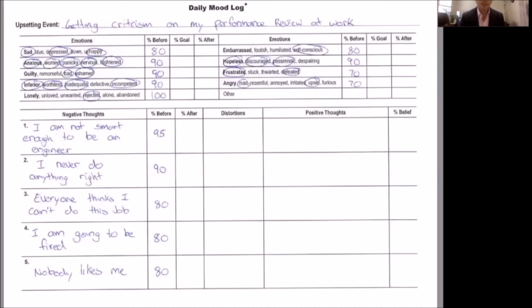And because of this, I felt a combination of emotions: feeling down or depressed, anxious, bad, inadequate, self-conscious, hopeless, rejected, discouraged, frustrated, and upset. And so many different thoughts came up for me that made me feel this way, like I'm not smart enough to be an engineer, I'm never doing anything right. Everyone thinks I can't do this job, and I'm going to be fired, and nobody's going to like me. Nobody likes me.